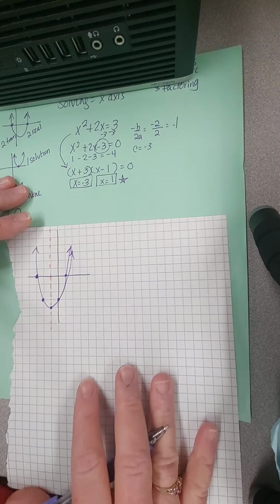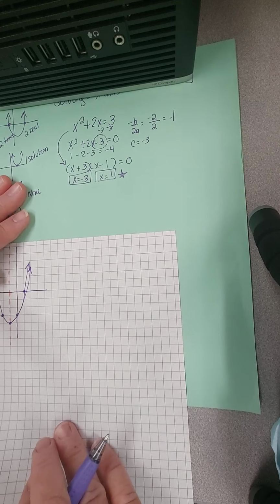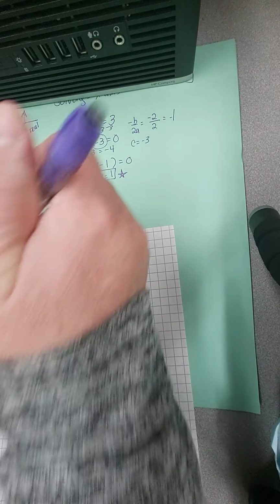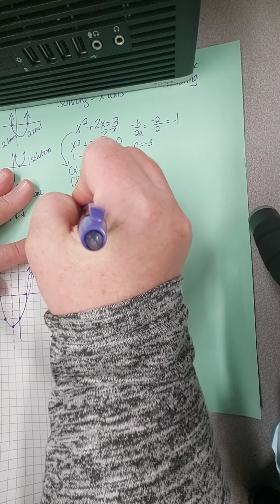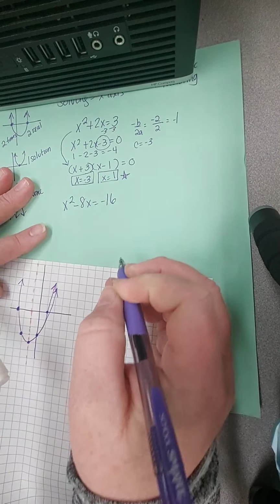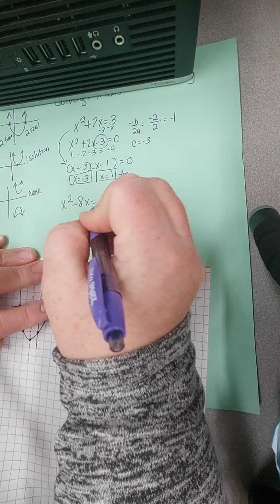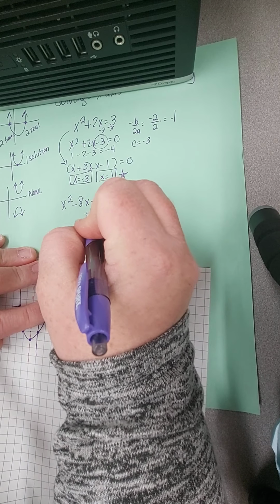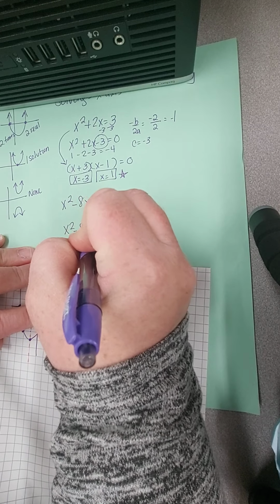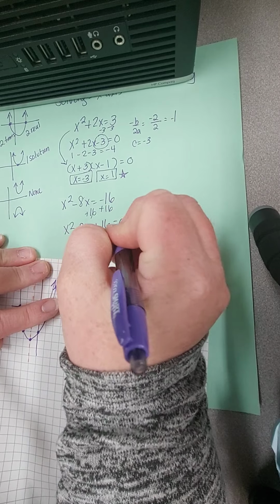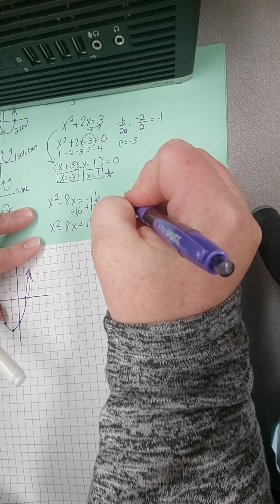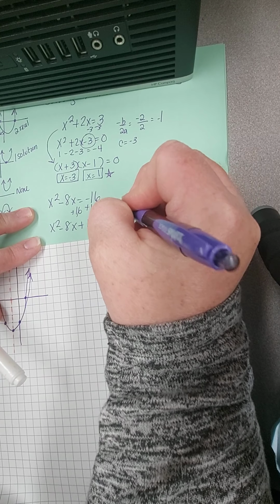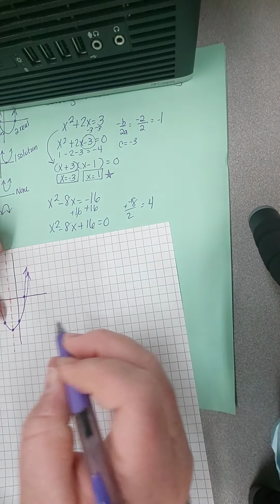Now, there are other examples where you can do it and we get to see. So for example, x squared minus 8x equals a negative 16. So the first thing I would do is add 16 to both sides. Okay, I'll graph this again. Negative 8 over 2 is 4.